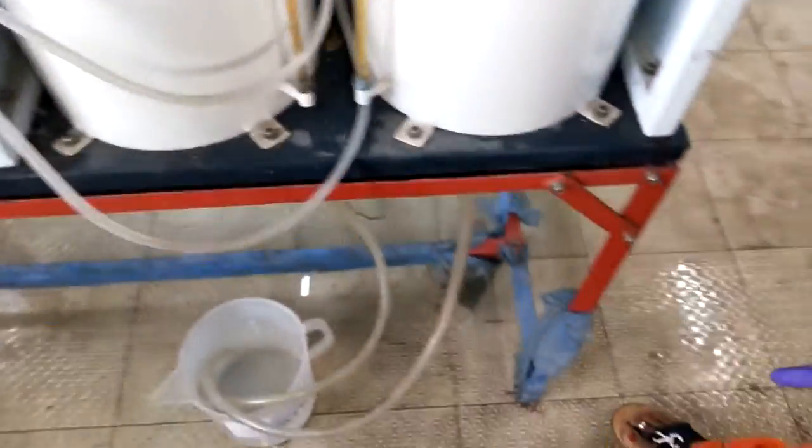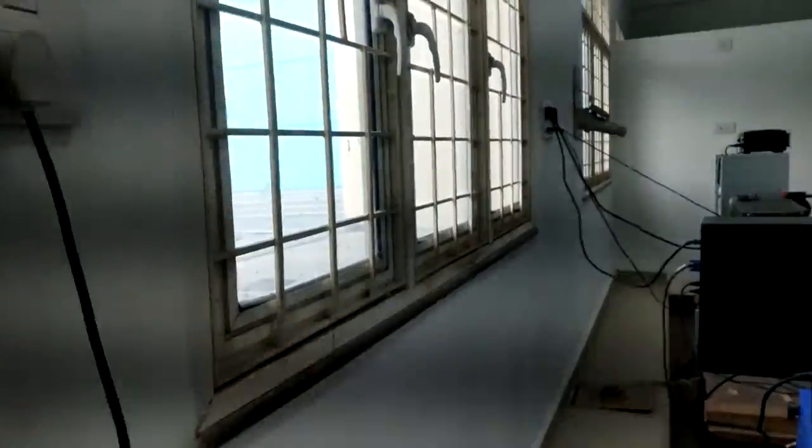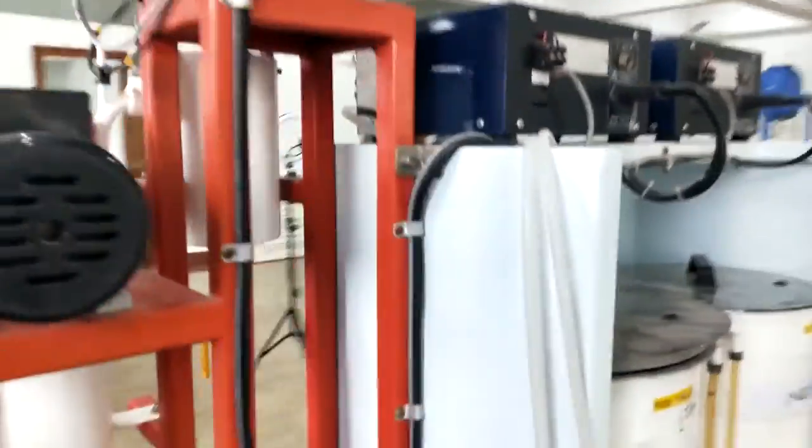So the chemical smell will be there, so wear a mask. Okay. So once done, switch off the main switch. Now we will see the observation and calculation part.